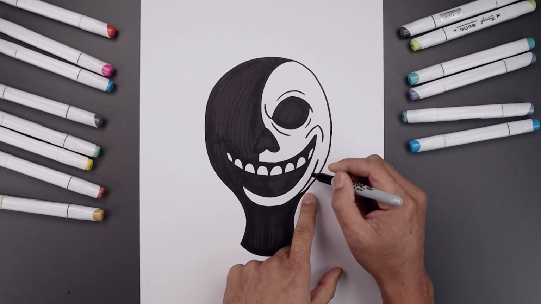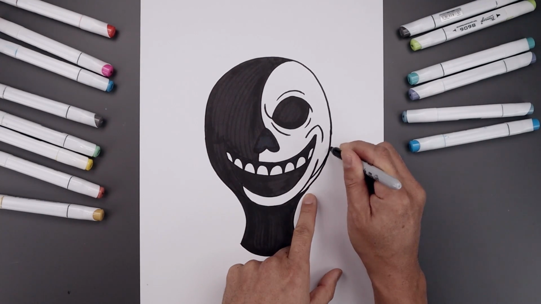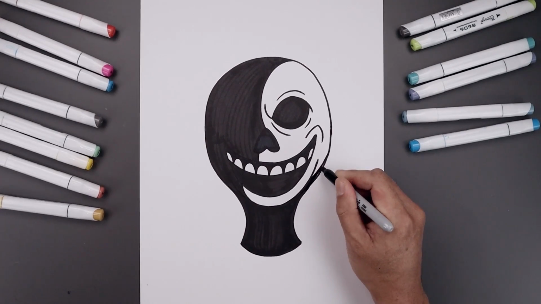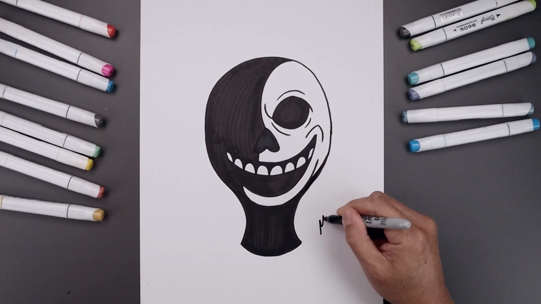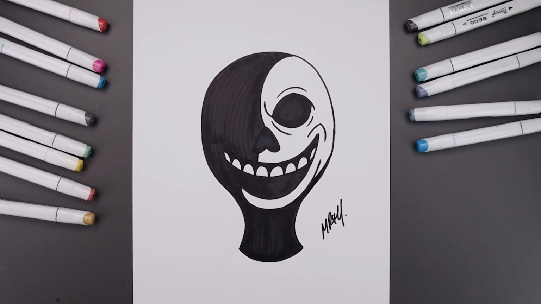Let's add some shadow along the bottom right side of the head, starting along the lip, bend this out, and then up towards the side, and fill the inside. And then finishing off by signing our artwork, and that's pretty much it. That's how we draw Jack from Roblox Doors. I hope you enjoyed today's lesson.